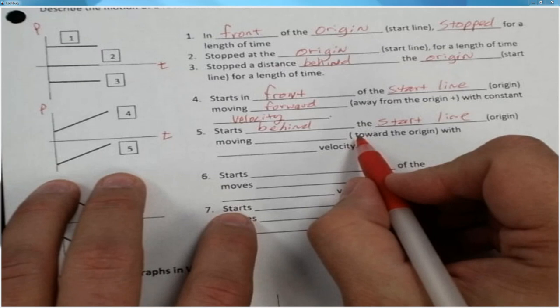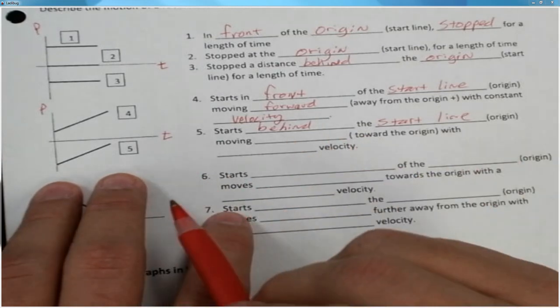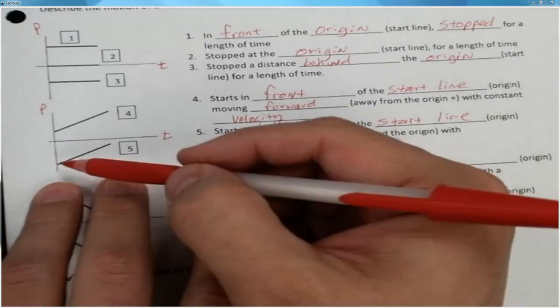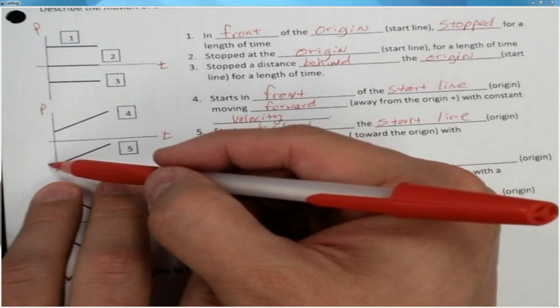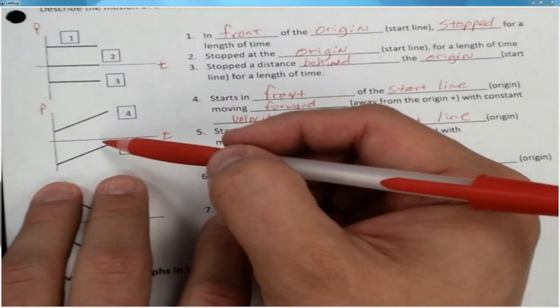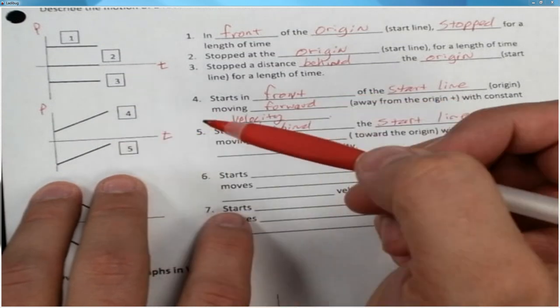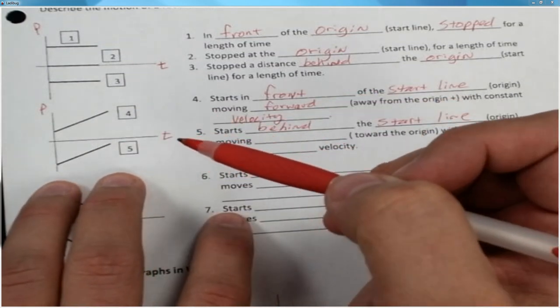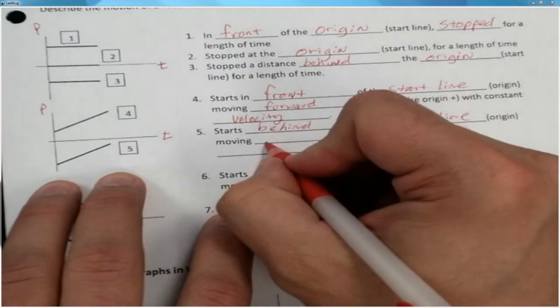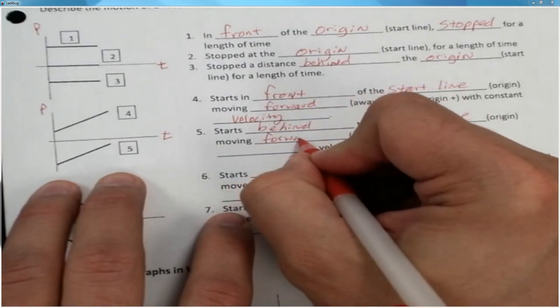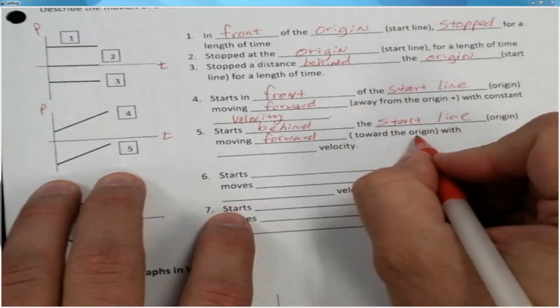And is it moving forward or backwards? Well, over time, if you start out like -5 feet and then -4 feet and -3 feet and -2 feet, you're getting closer and closer to the start line. So are you moving forward or are you moving backwards? You're moving forward because you're moving towards the origin.